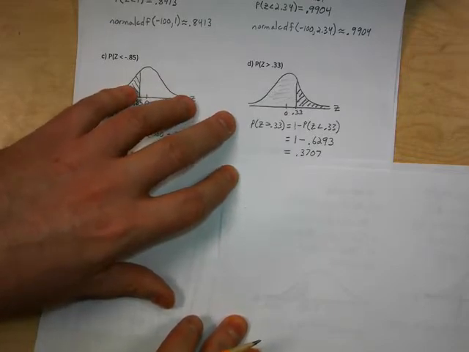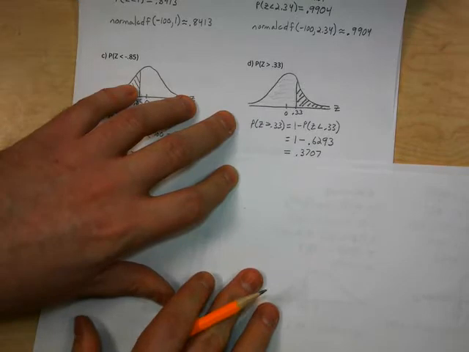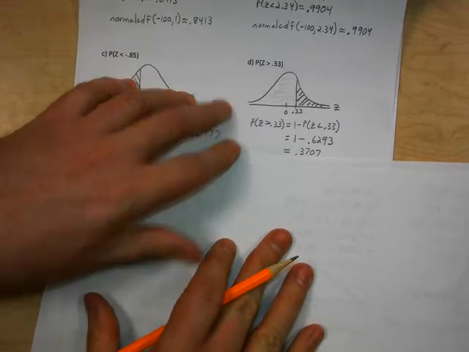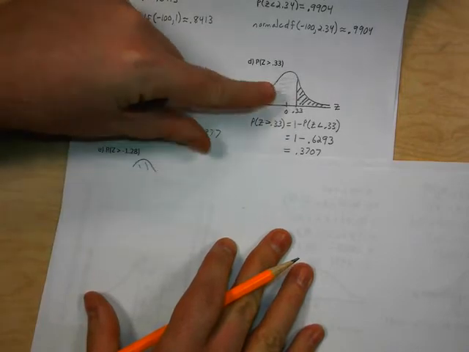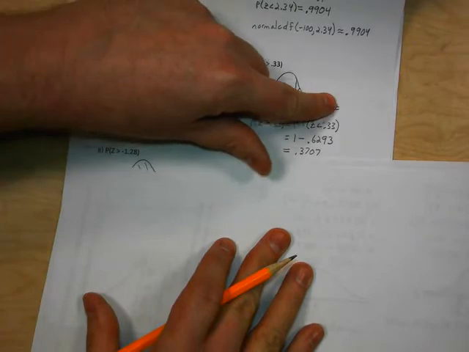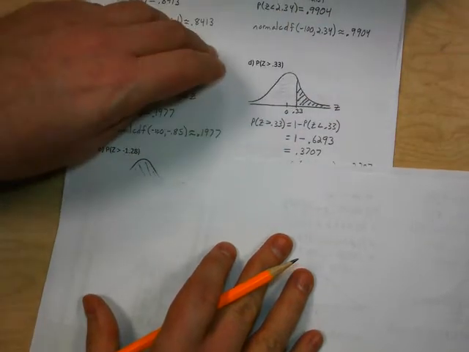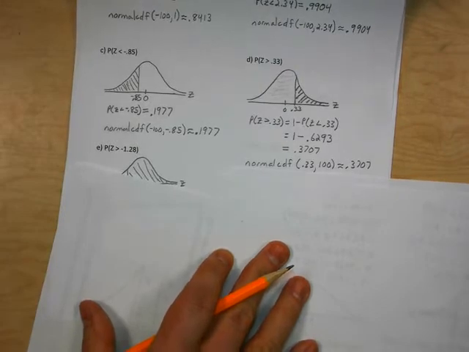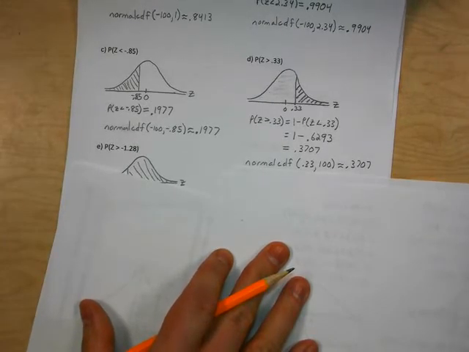On the calculator, we do the normal CDF again, but now the left z-score is not negative 100. Now the left side z-score is 0.33, and then we go to the right, so we're going to go to positive 100. So we'll do normal CDF 0.33, 100, and we get 0.3707.